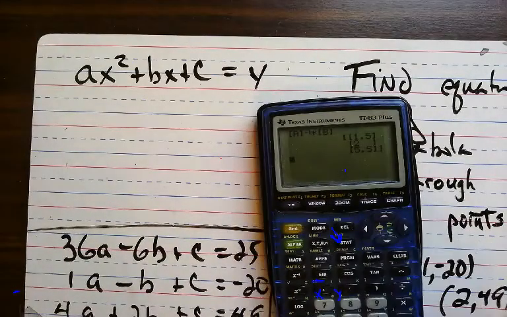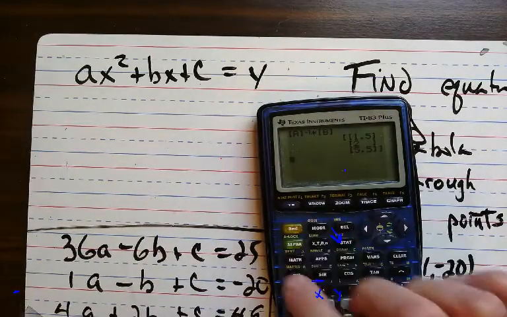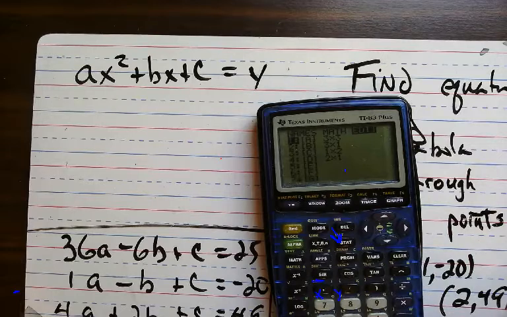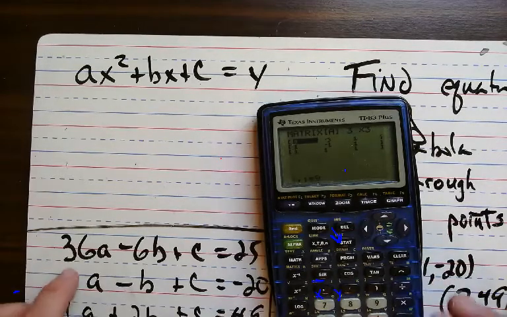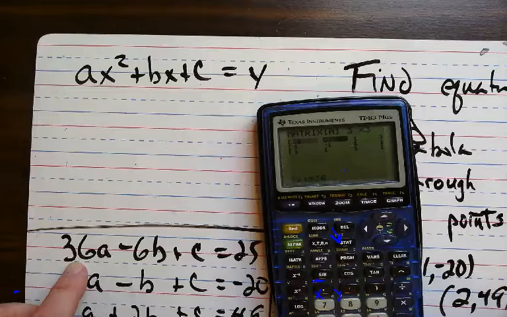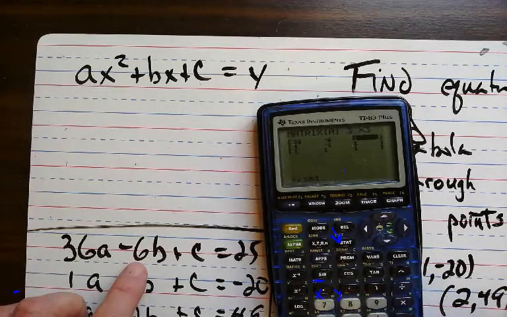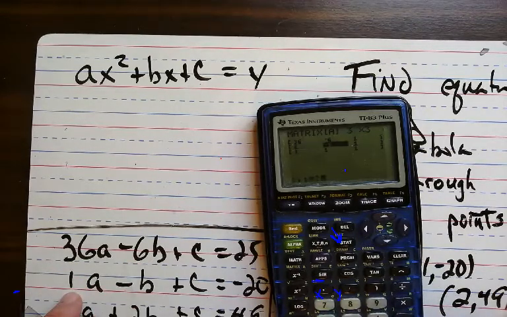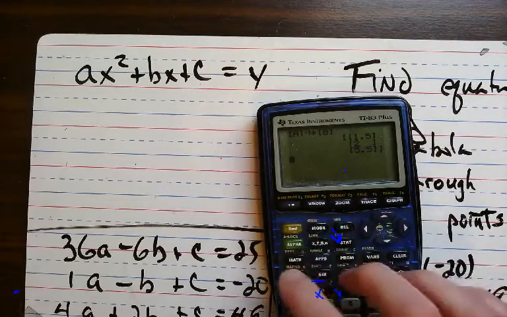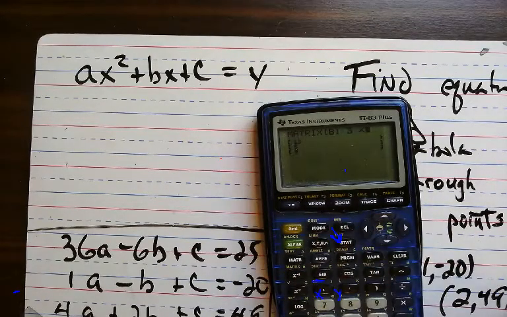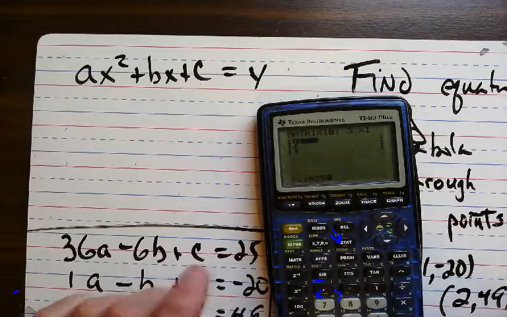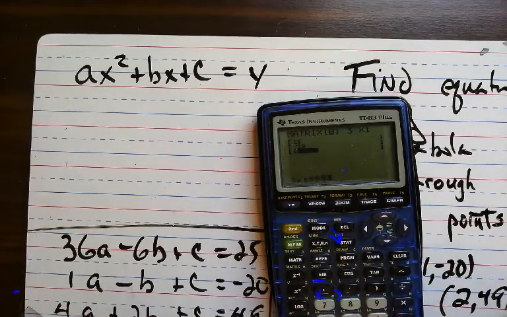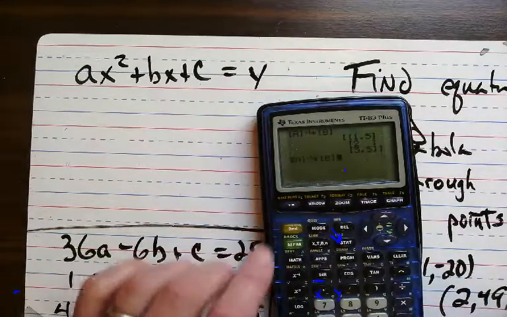No problem at all. So remember, what do you do? You have to enter, edit matrix A. So you're going to have 36, -6, and 1. And then you're going to have 1, -1, and 1. And then you're going to have 4, 2, and 1. Then you have to go edit matrix B. So I'm going to put in 25, -20, and 49. Then I have to say A inverse times B.